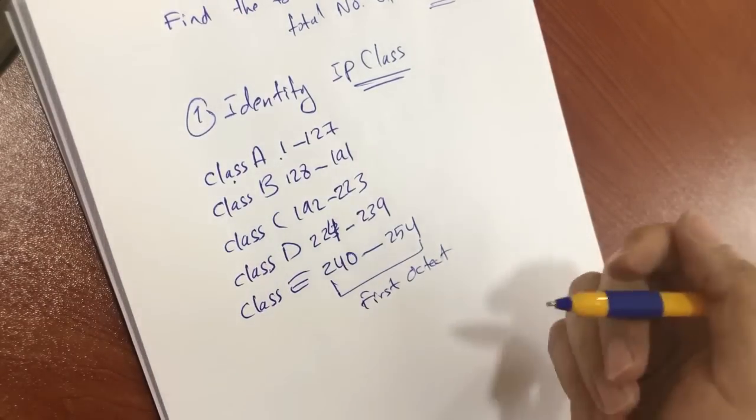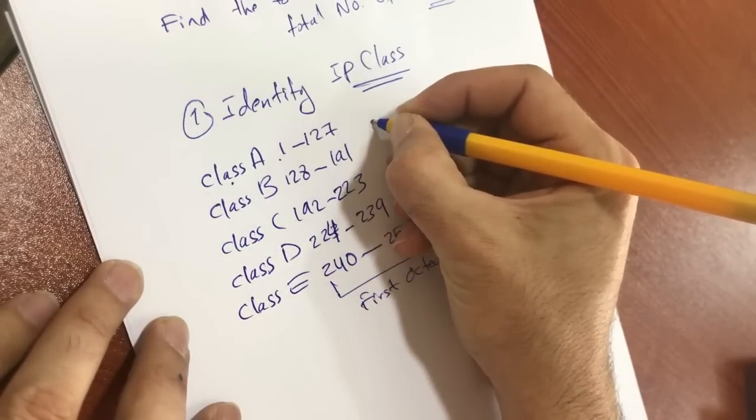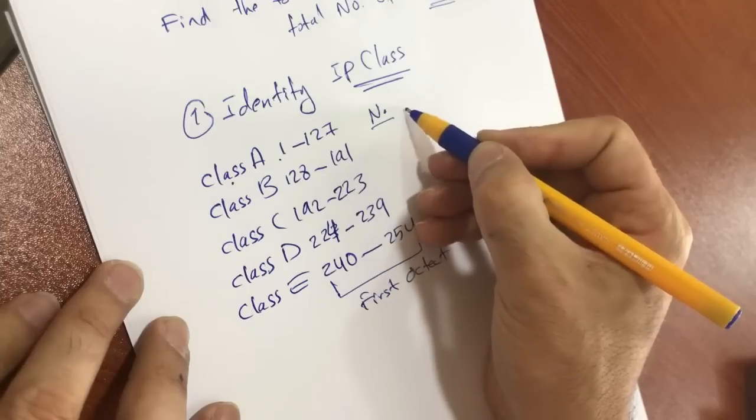Why do you want to identify the classes? Because in class A we have one network portion. We have 4 octets, as you know.